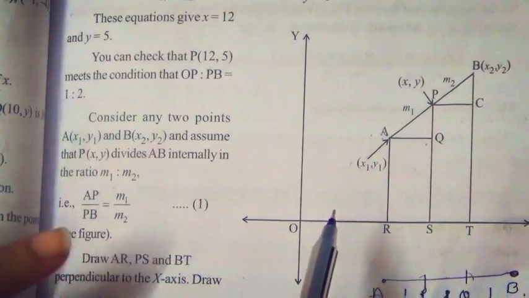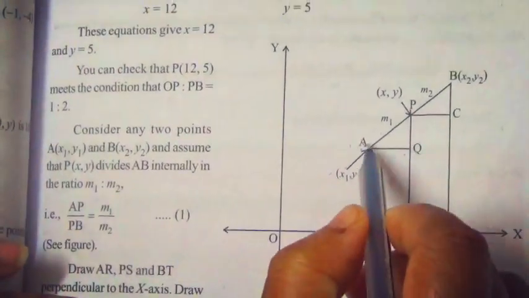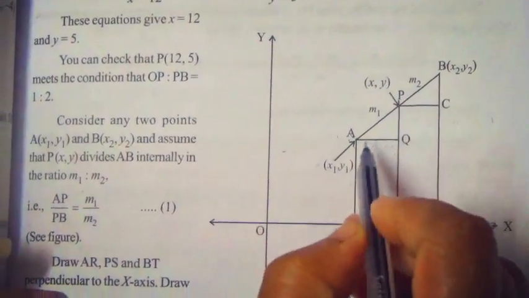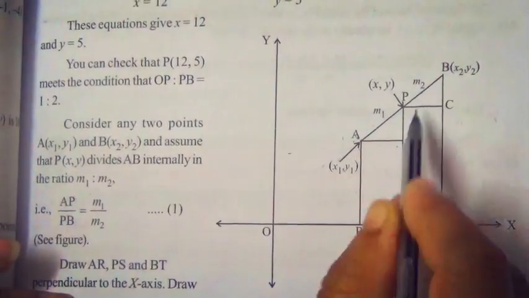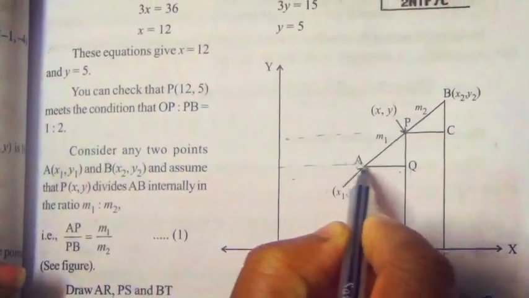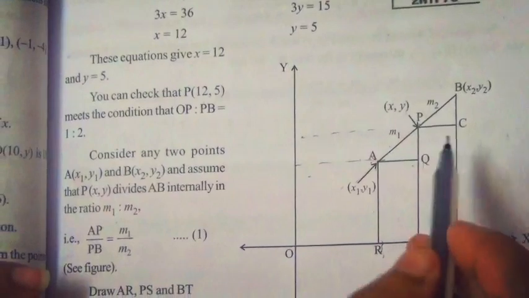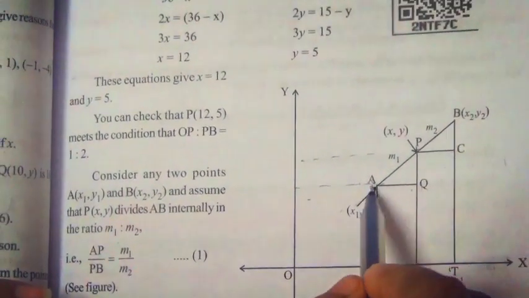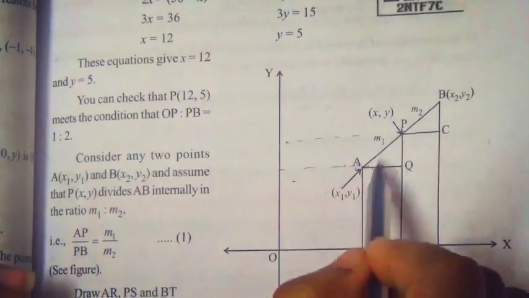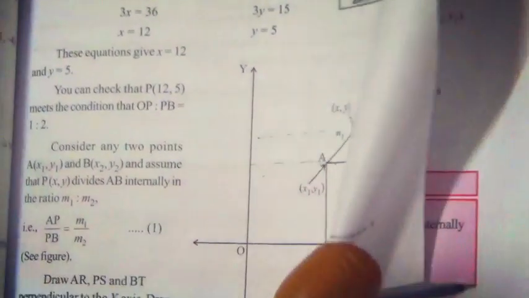We can proceed using these 2 triangles when you extend the lines up to the x-axis. We are extending these lines to the x-axis, and we can extend them to the y-axis also. Then we have 2 triangles, that is APQ and PBC.